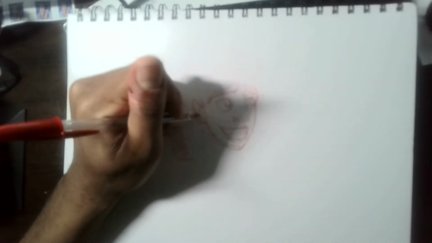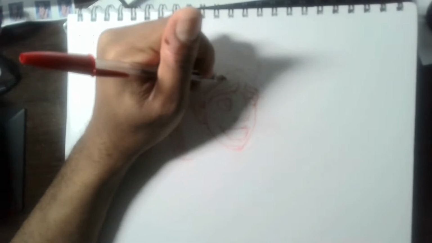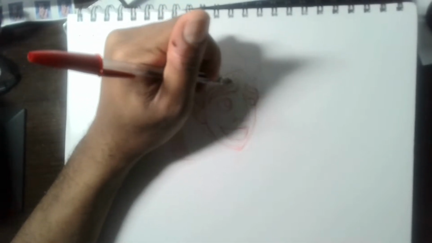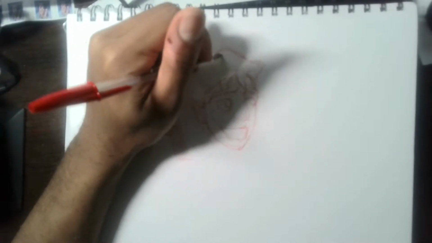Let's bring out his ears. Let's bring out his hair, and it comes like these wavy mops.